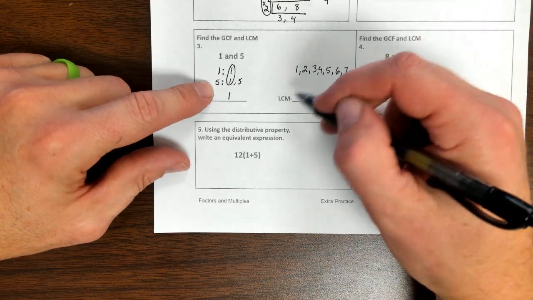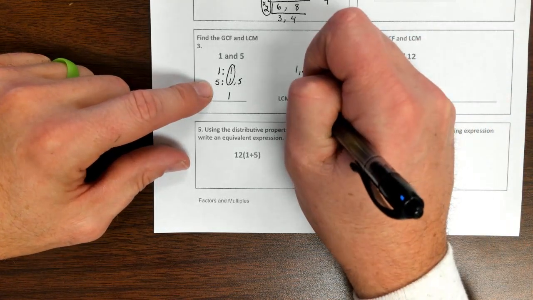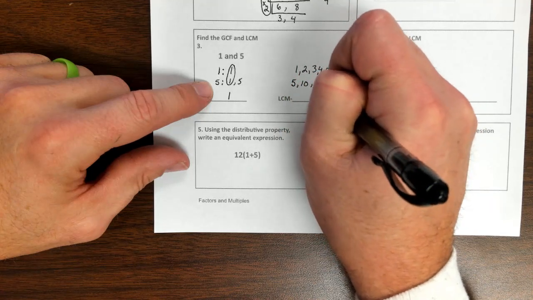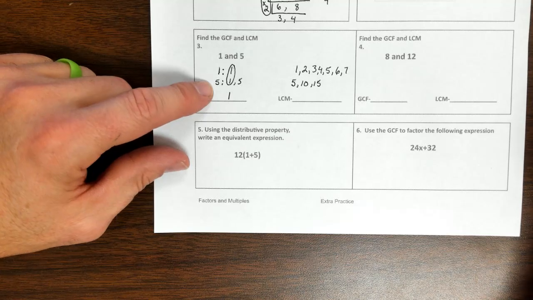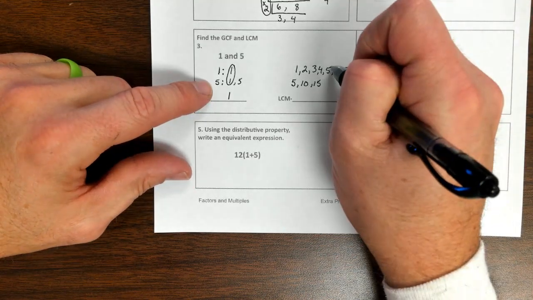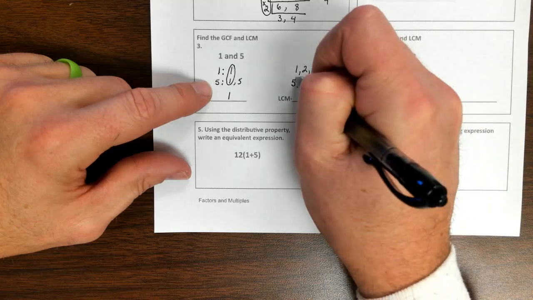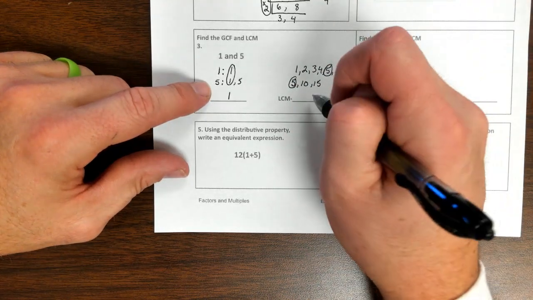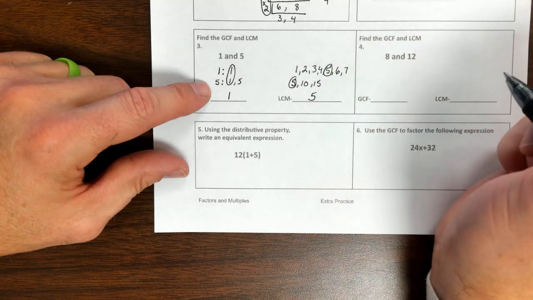Now if we count by 5s, 5, 10, 15, I'm going to stop there. Now, do you see a match? The match would be 5. So our least common multiple would be 5.